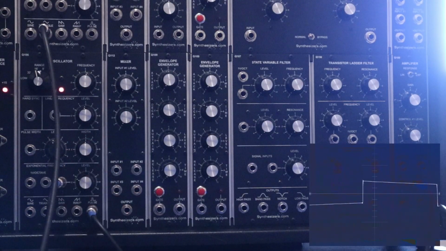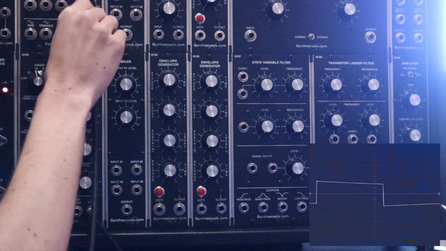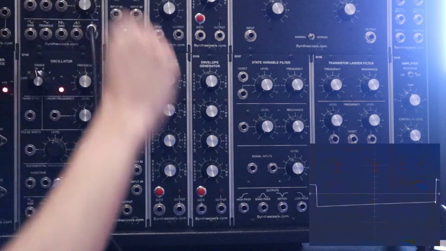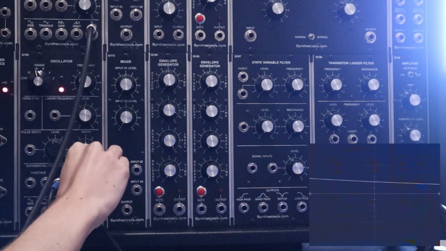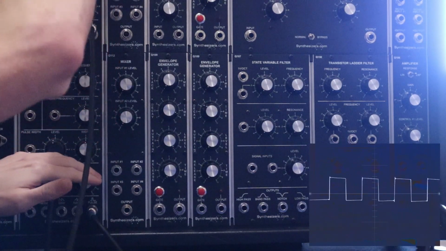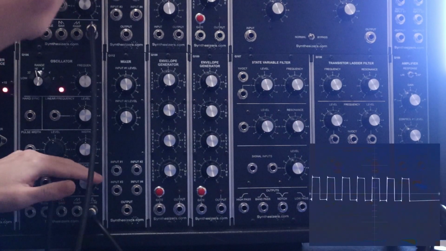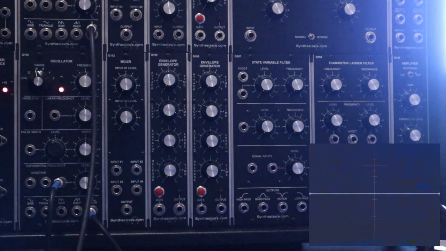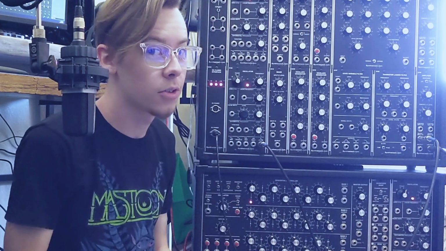Or we can take another wave out of the LFO. So instead of a triangle, let's take a pulse wave. That sounds like R2D2. So that's pretty cool. And all of that is with just 2 oscillators and a VCA, which is really, really simple. So now let's try something different.